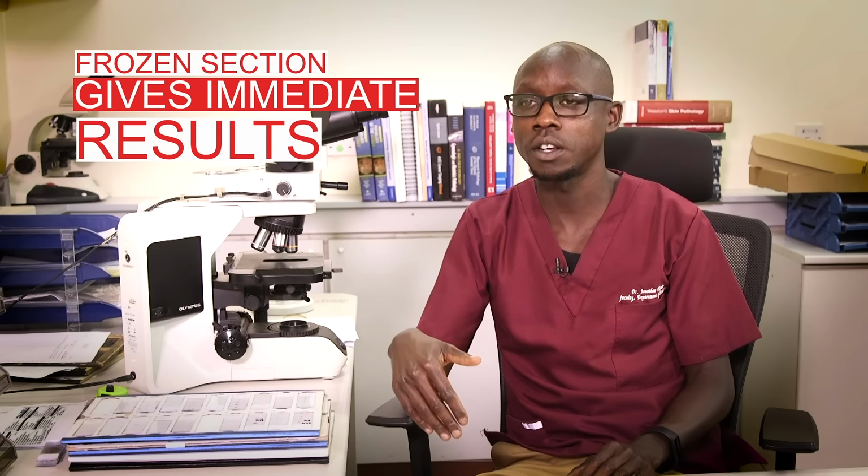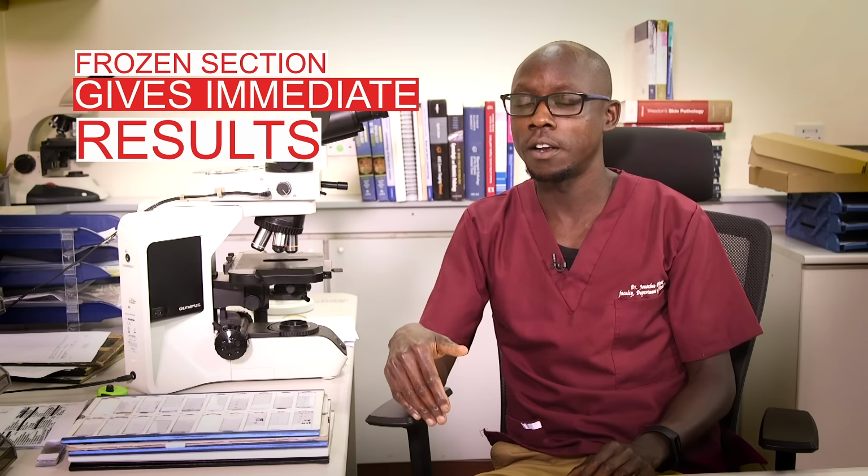If you had a biopsy today, I'll get the slides tomorrow. But for frozen section, we use it in a case where the doctor requires an answer immediately, within 20 minutes. And those circumstances usually are intraoperative, in the operating room.